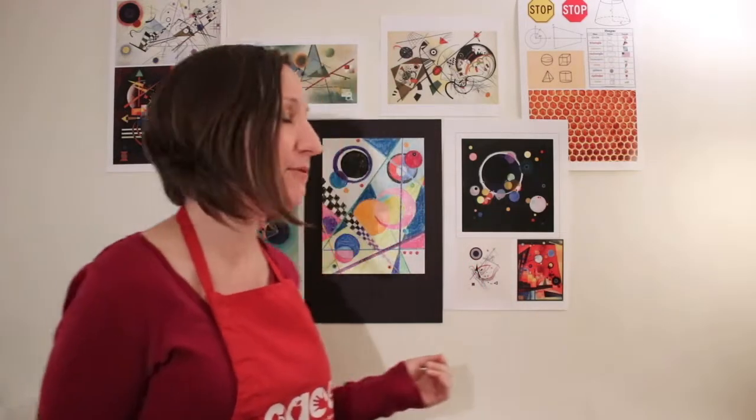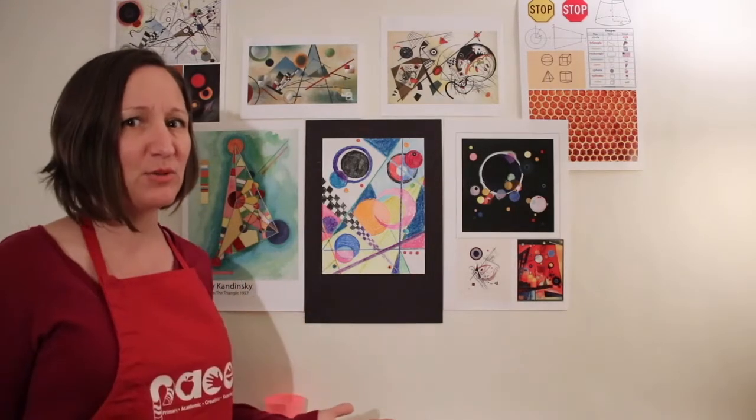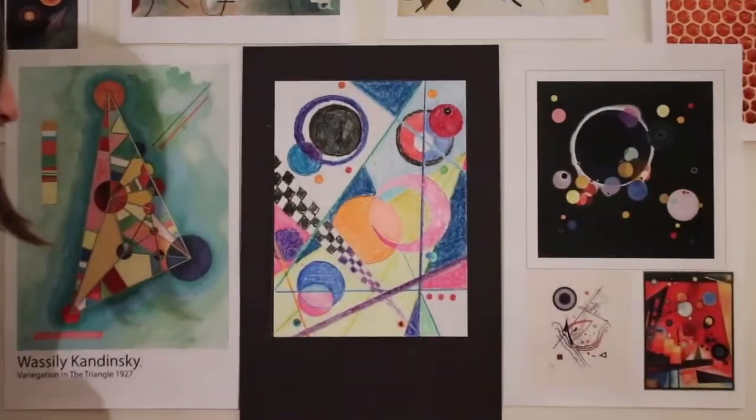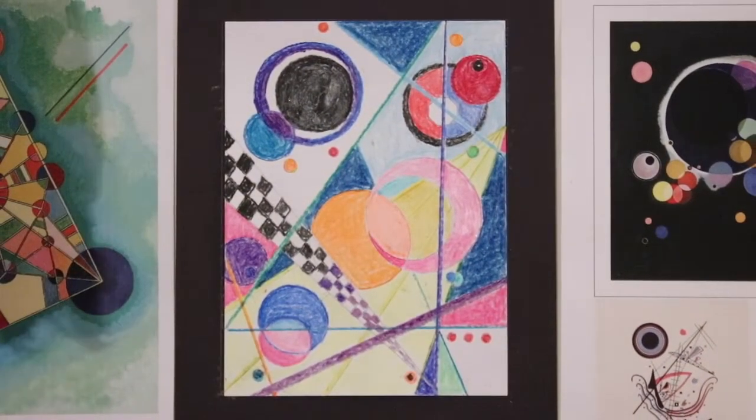Hi, you're back. So I hope you've colored in almost your whole picture. I wanted to let you know something that Kandinsky said. He said that painting was like making music, and that he loved the idea of making music for the eyes. And so this is what I've done. And I'm wondering, what kind of music do you think that is, if it's music for the eyes? I'm thinking that it's very cheerful.